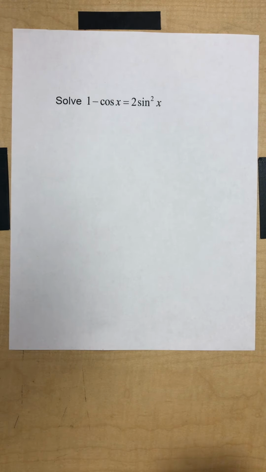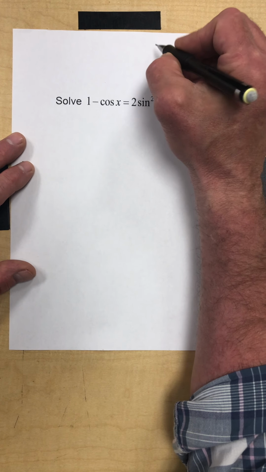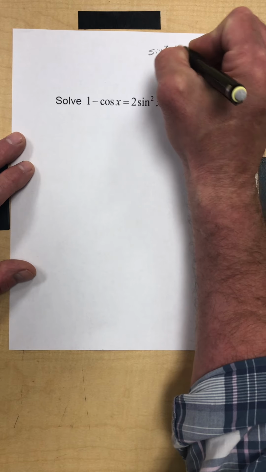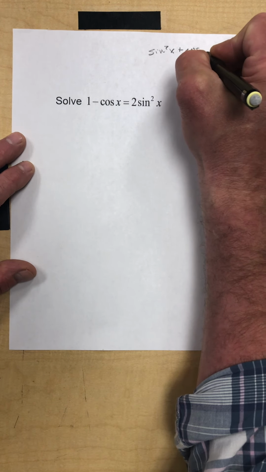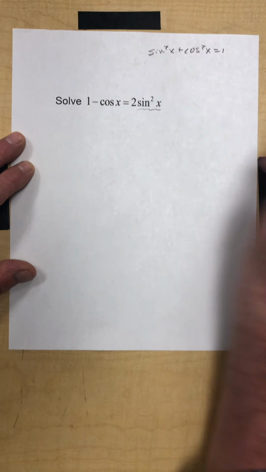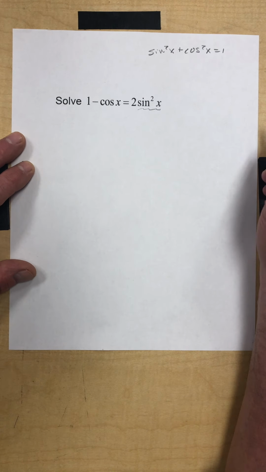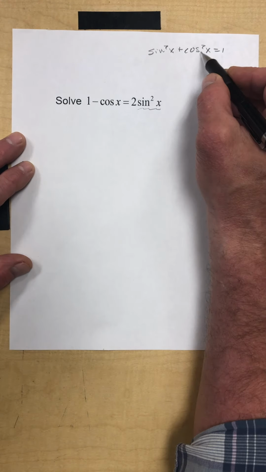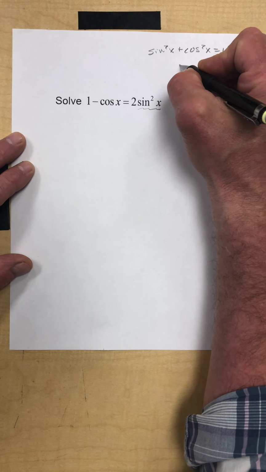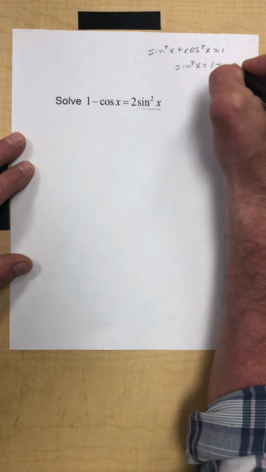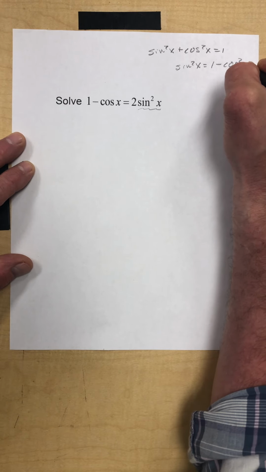So we go to our Pythagorean identity: sine squared x plus cosine squared x equals 1. And I need to make a substitution there so that I get everything in terms of one trigonometric function. So if I move this cosine squared over, I get sine squared x equals 1 minus cosine squared x.